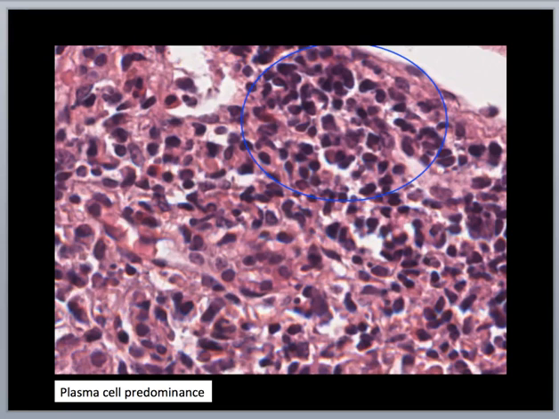And the blue circle highlights numerous plasma cells that are touching each other. This is the highest magnification that I can get, but you can appreciate that some of the cells anyway show the characteristic eccentric condensed nucleus and abundant amphophilic or purplish cytoplasm.